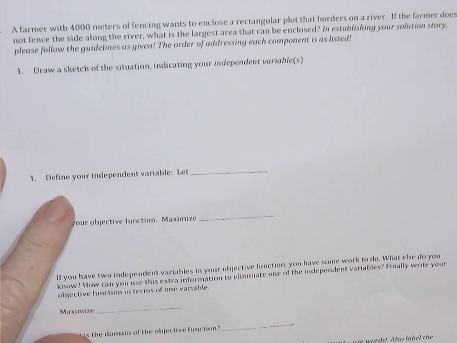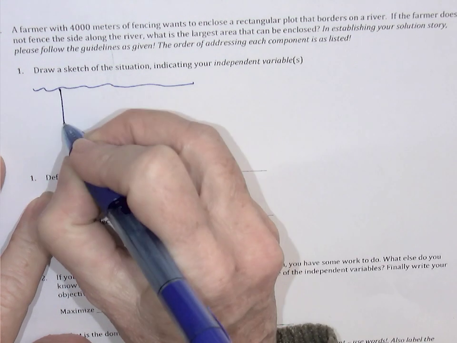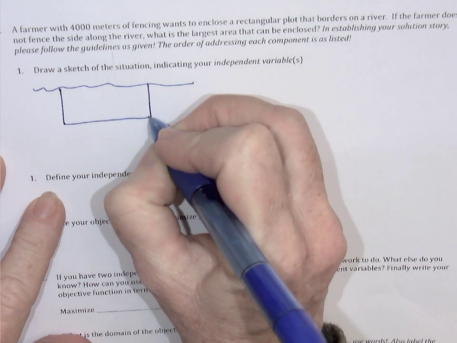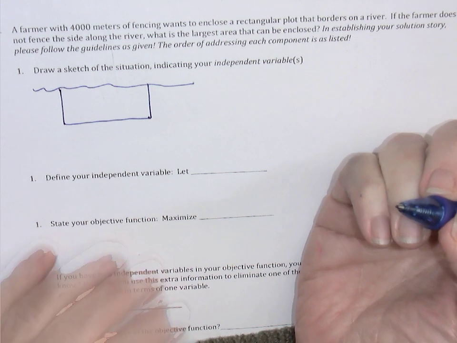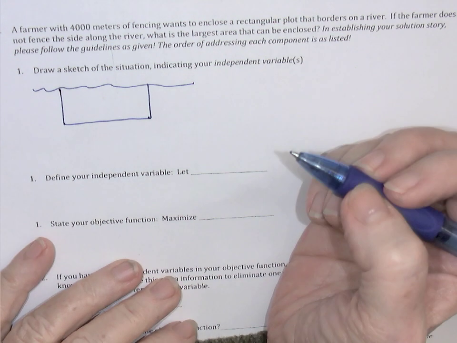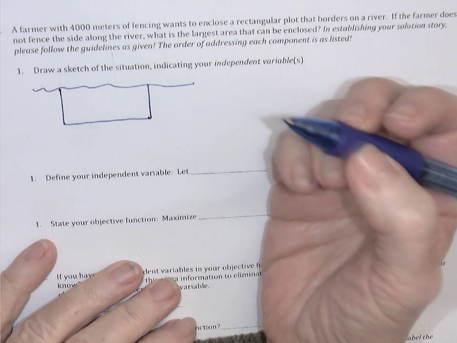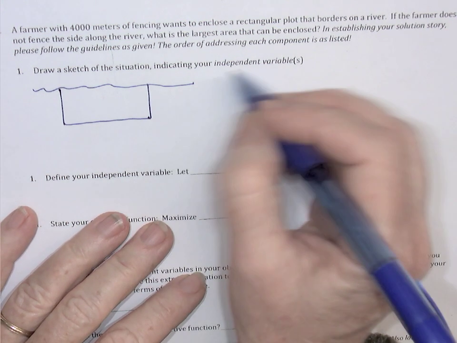Question 7 is a farmer problem again, but this is a little bit different because the farmer is going to put the pen up against a river. And it looks like he or she is not dividing this up, but leaving a little room for the animal to take a sip of water or go for a swim or something. So here's our sketch of the situation.